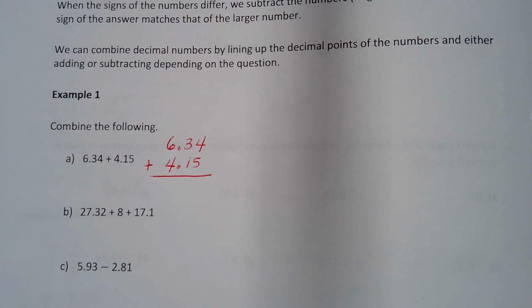Good. Maybe this here is easier. That's true, if you don't line it up properly, you're not going to get the right answer.